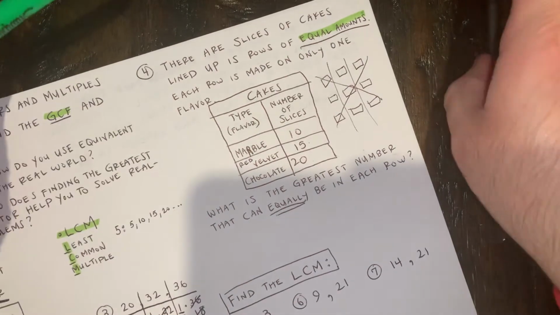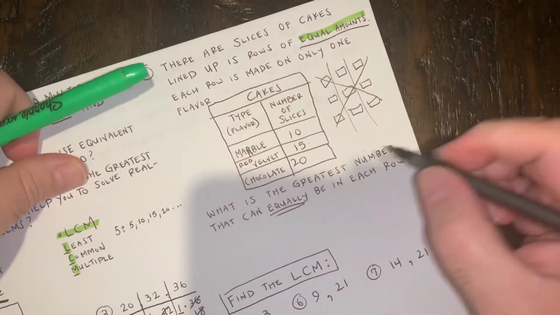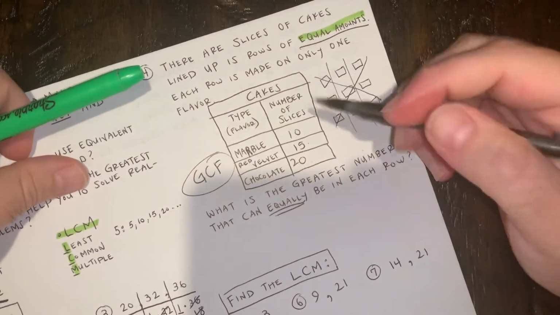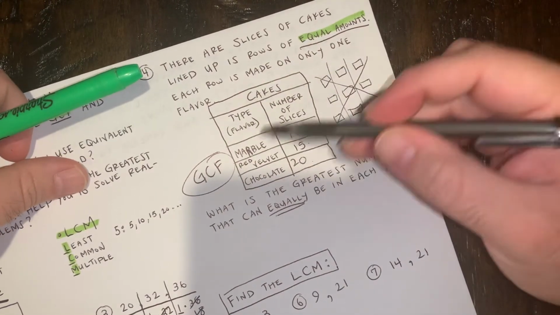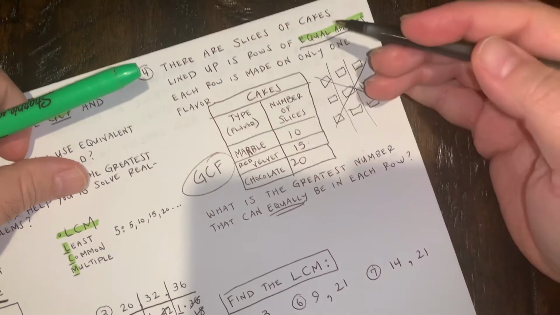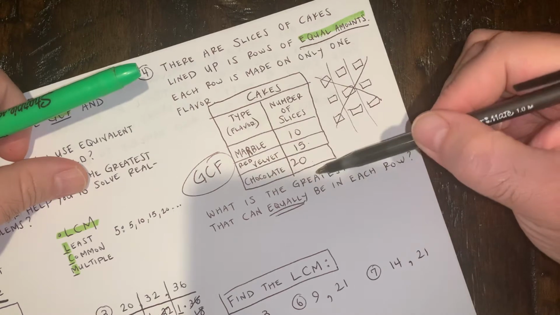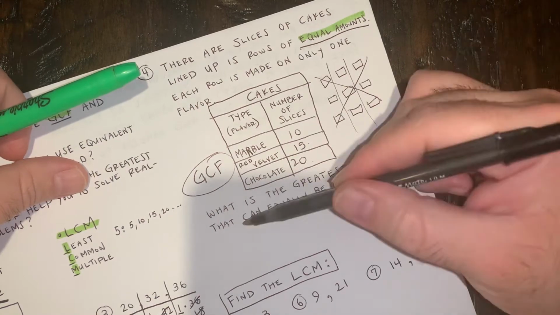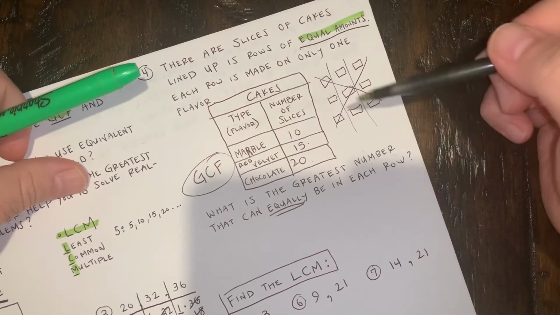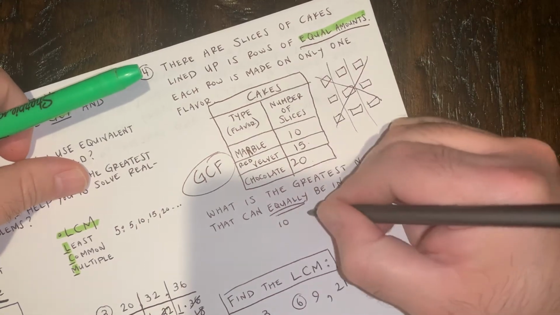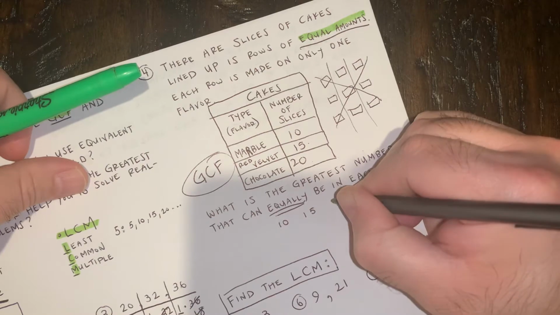of rows. So this is when we use greatest common factor, because we want to split what we have into something that's equal. So that's going to help if we use greatest common factor. So what is the greatest number that can equally be in each row? So basically we have 3 numbers. We have 10, we have 15, and we have 20.